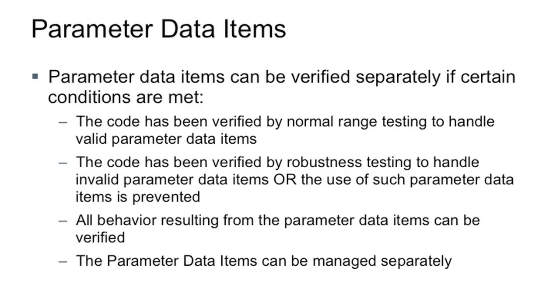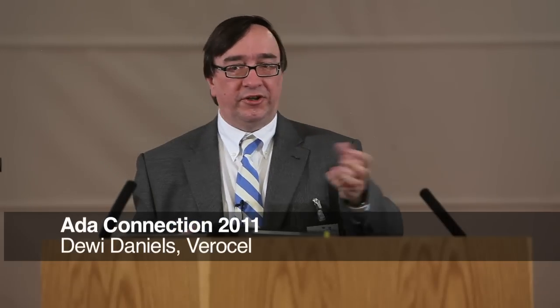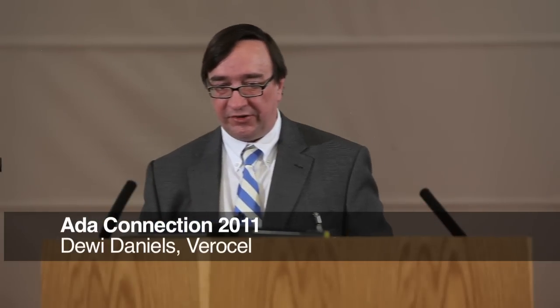So this is where you're now allowed to have data that you can verify and configure separately from the code itself. If, for example, you've got tuning data for an engine control system, then provided you can show that the code works correctly with any valid tuning data, you can change the tuning data without having to go back and retest the entire application.